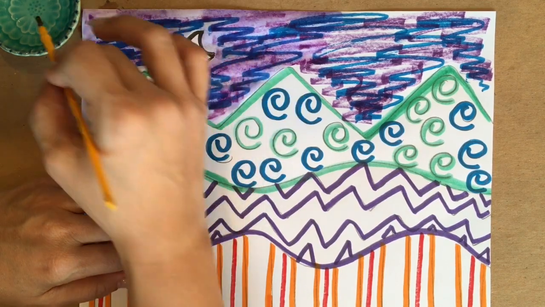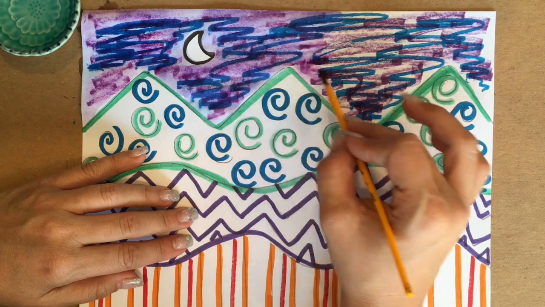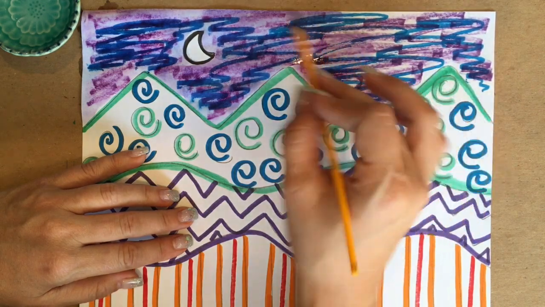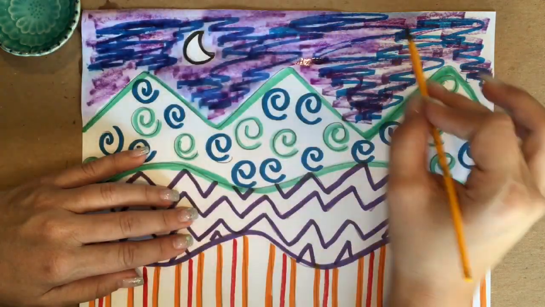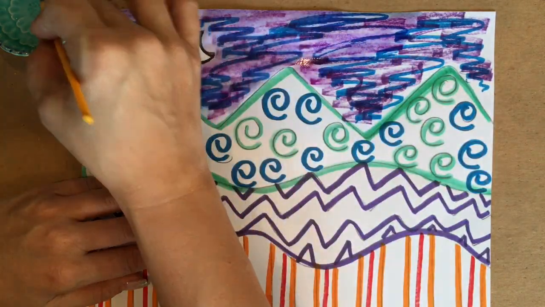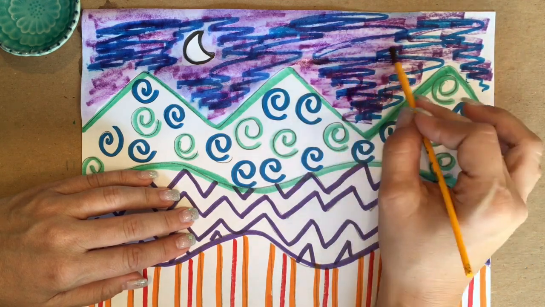So I'm using just a little bit of water to blend in this purple color. Now my blue didn't look like it blended as nice as my purple did, but you can still see that it's creating a really cool watercolor effect.